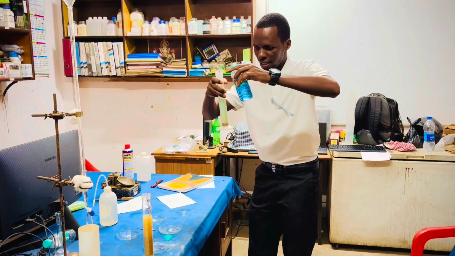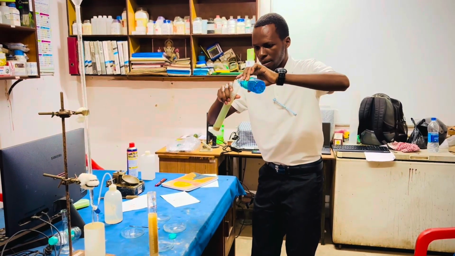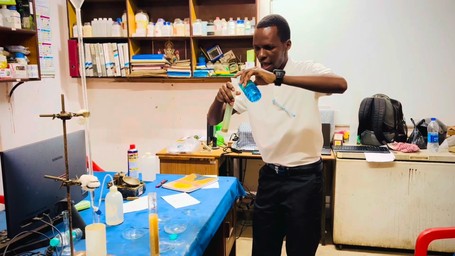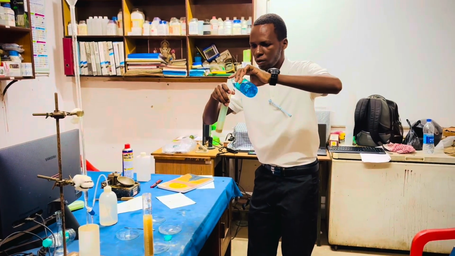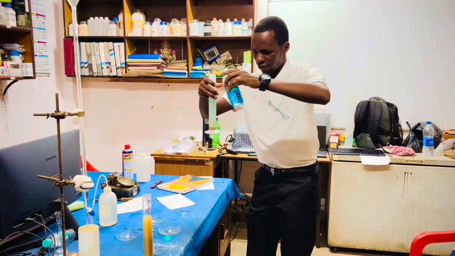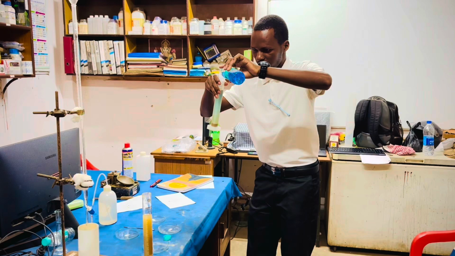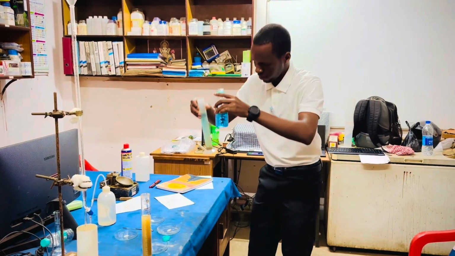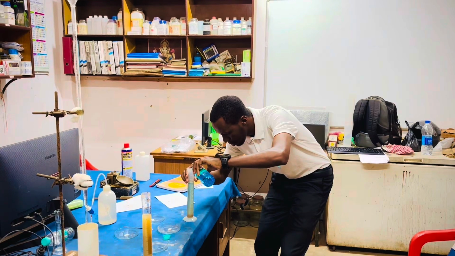Free swelling index of bentonite soil. Bentonite is highly swelling, but we're yet to observe what will be the result after performing this experiment. So, up to the 100 mark.